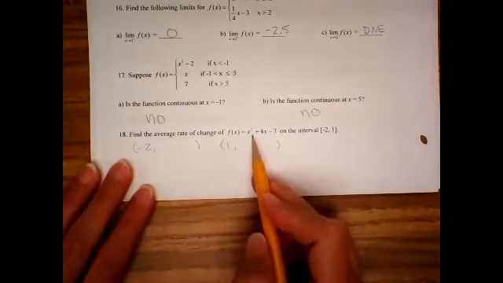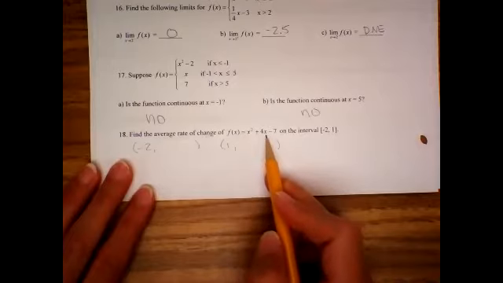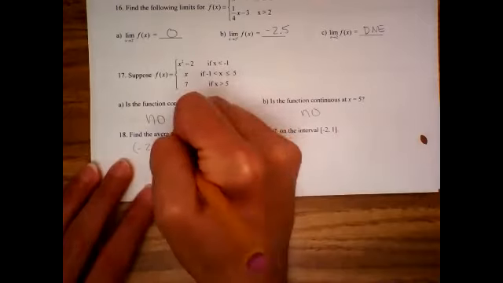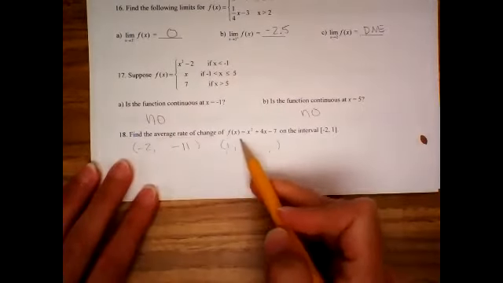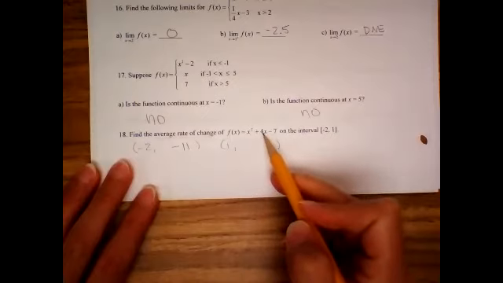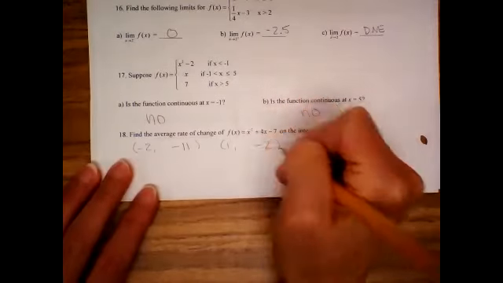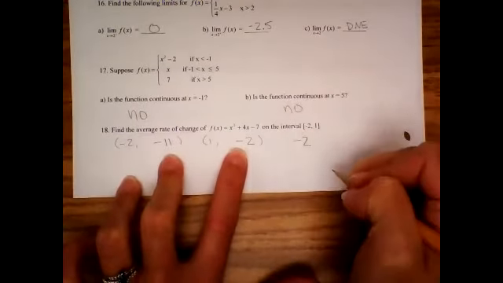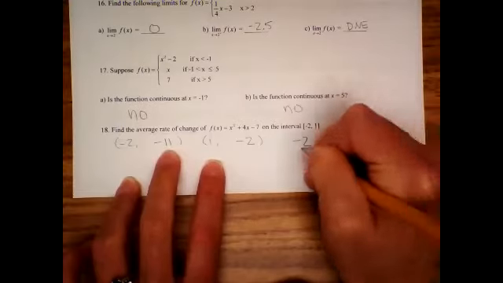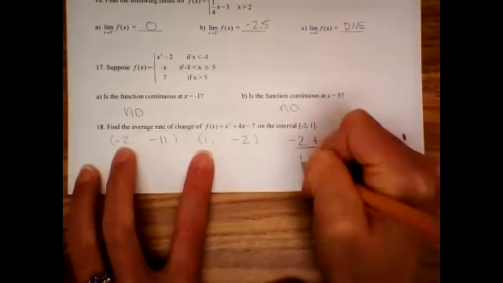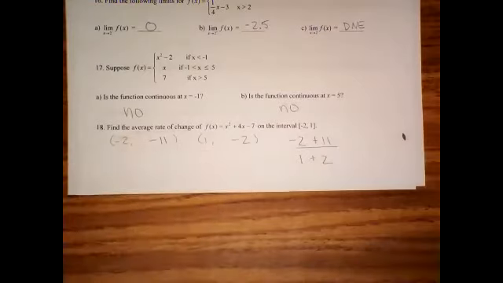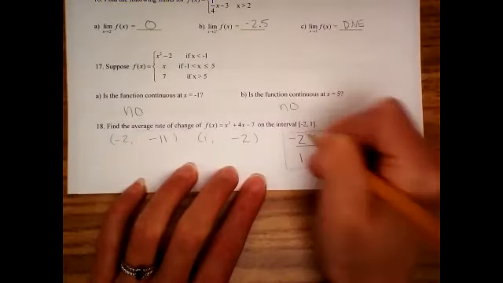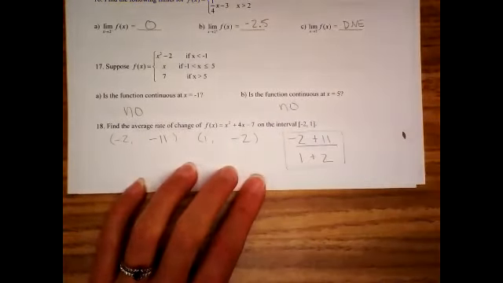So if you plug in -2, you're going to have 4 minus 8, which would be -4, minus 7 would be -11. And if you plug in 1, you're going to have 1 plus 4 would be 5, minus 7 would be -2. And then you just do the slope. So subtract your y values, it would be -2 minus -11, so plus 11. And then 1 minus -2, so plus 2. And you can simplify that if you want to, but if it's not multiple choice, you don't have to. You can just stop there and leave it alone.